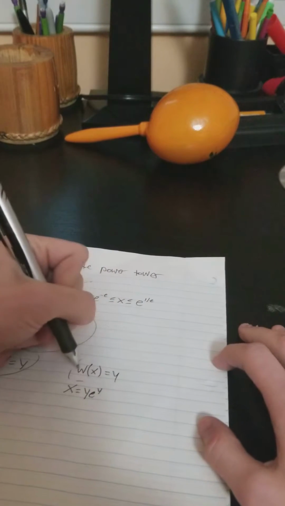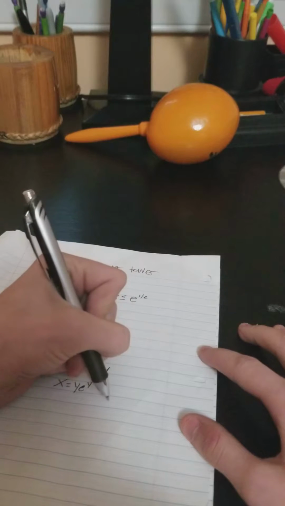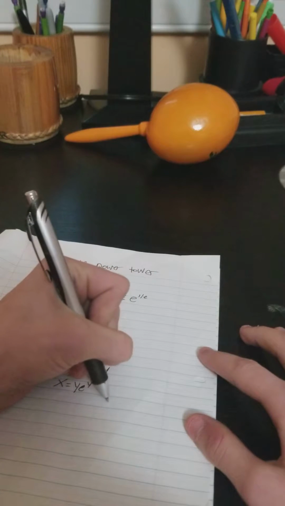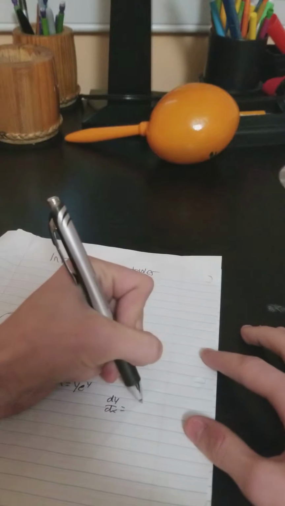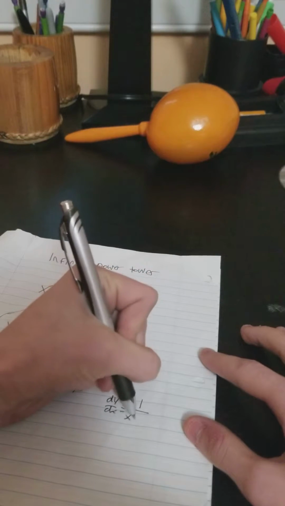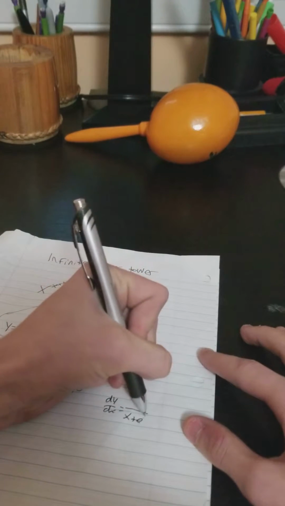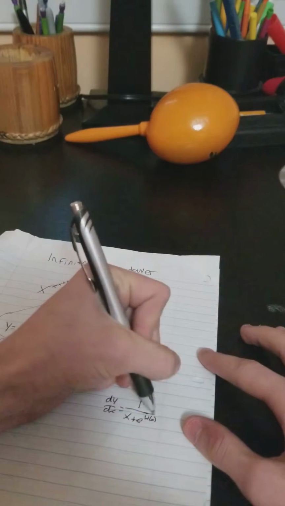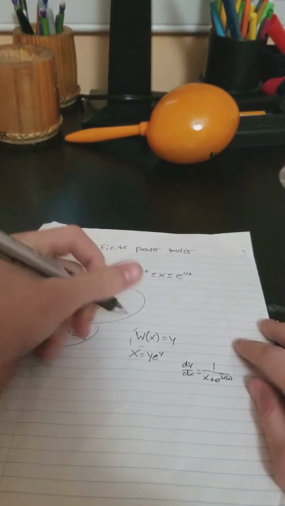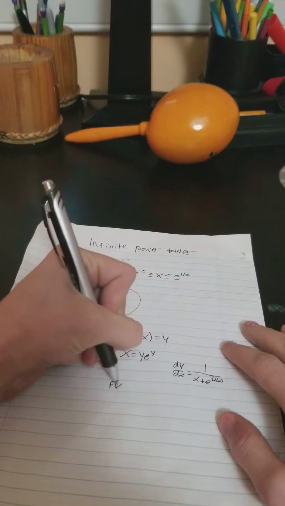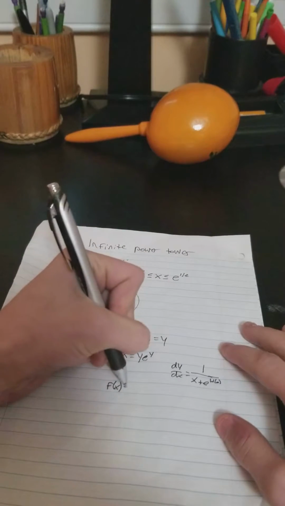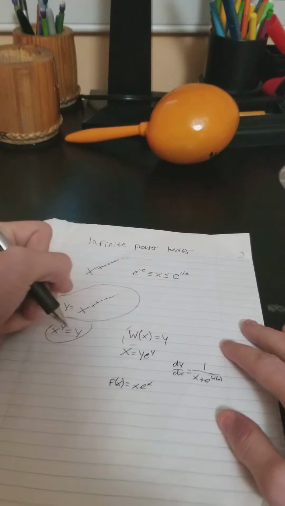Now we take the derivative of this and we'll use it for later. And that derivative is equal to 1 over x plus e to the W of x. All right, so this is W prime. And the inverse of this, I'll call it f of x, is equal to x e to the x.